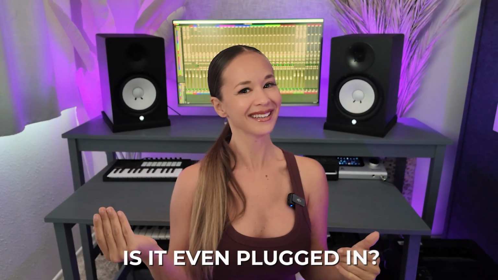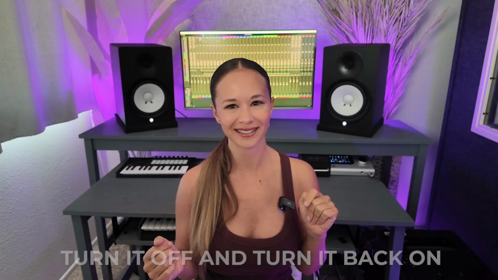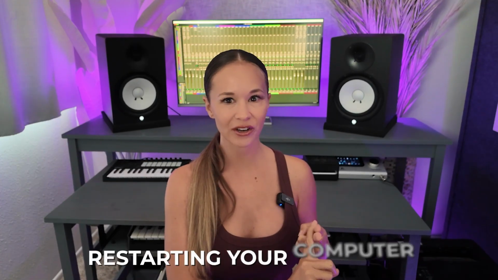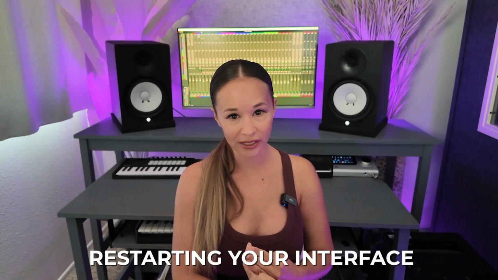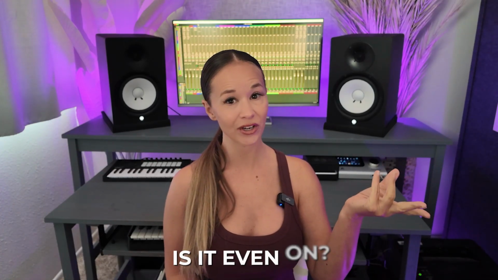Here we go. One of my dearest mantras is unplug it and plug it back in, which has many variations, like, is it even plugged in? And turn it off and turn it back on. In plain terms, sometimes what will literally fix most problems is restarting Pro Tools, restarting your computer, restarting your interface. Is it even plugged in or is it even on?